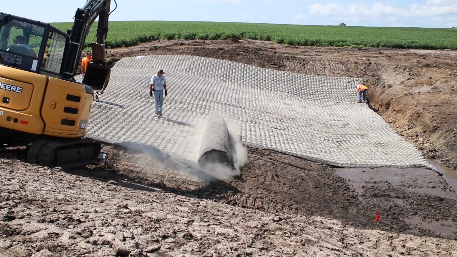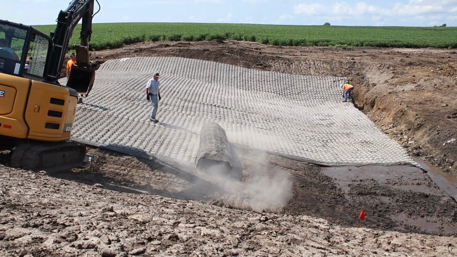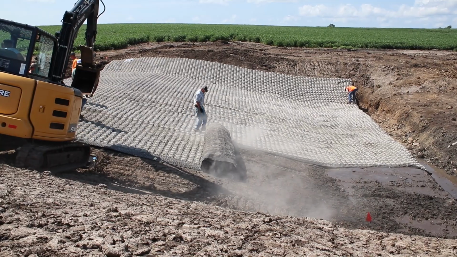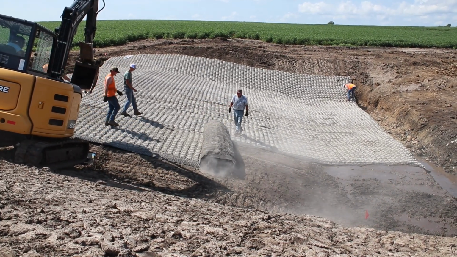We're going to take a minute and speed this up to give you an overview of all the mats going in. Then we will come back and take a closer look at the installation of each roll.